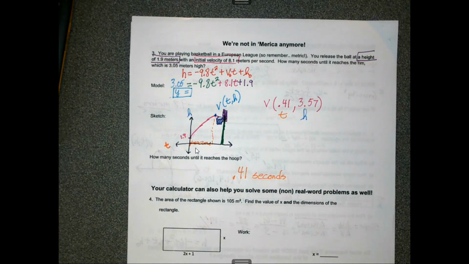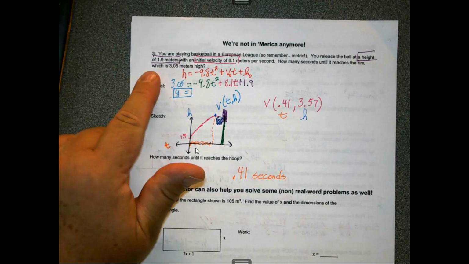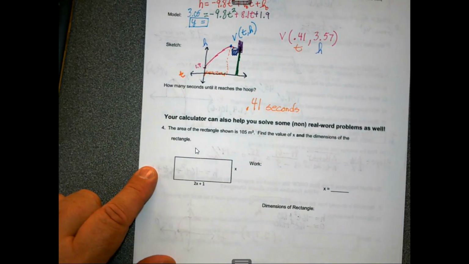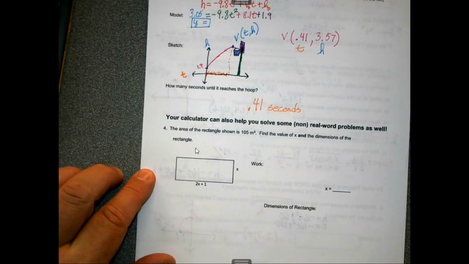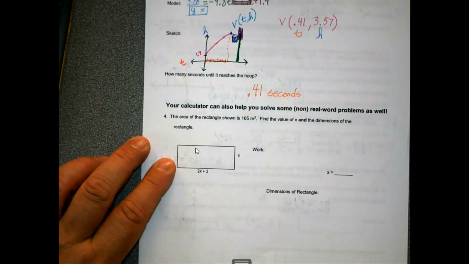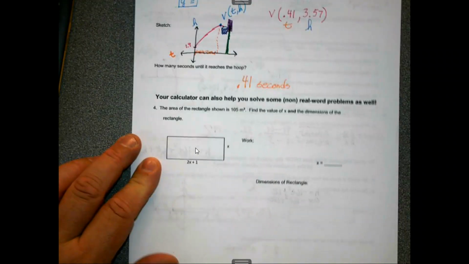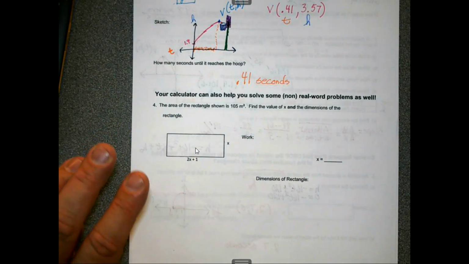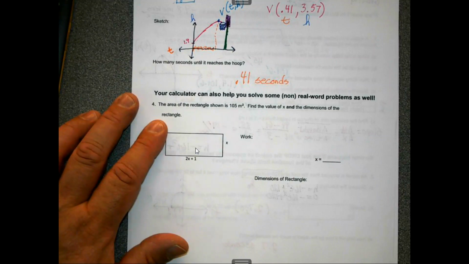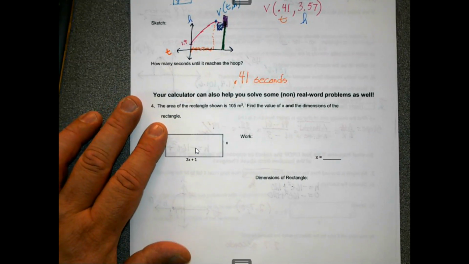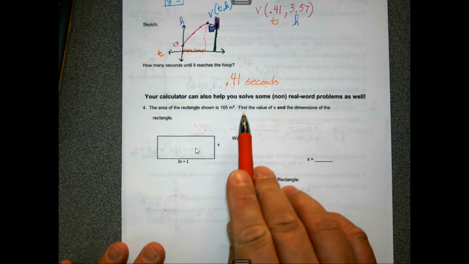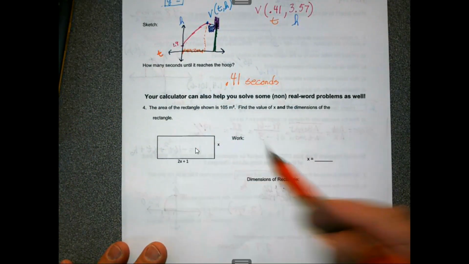All right, number 4. We don't necessarily need application problems, word problems. We can do area problems or other quadratic problems, like areas of figures, by using the graphing quadratic models. All right, let's do number 4. It says here the area of a rectangle shown below is 105 meters squared. Find the x and the dimensions of the rectangle.